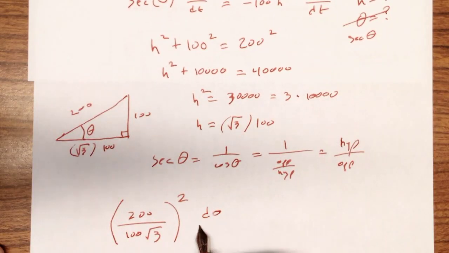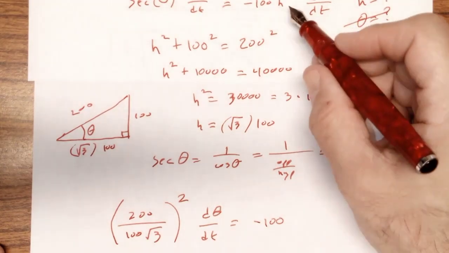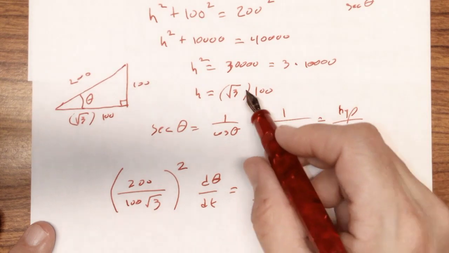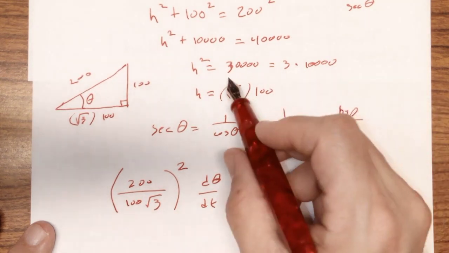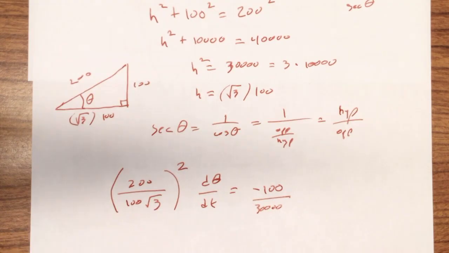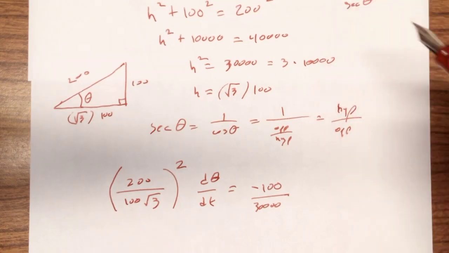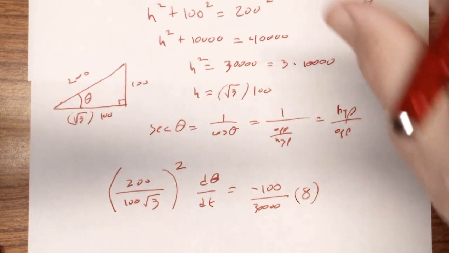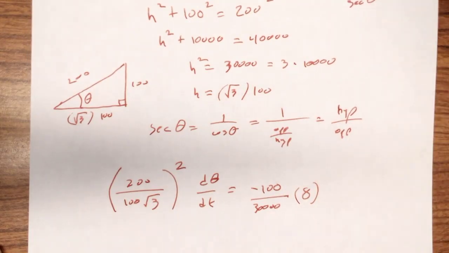d theta/dt equals negative 100 h to the negative 2. I put a negative power, goes in the bottom. h squared. Wait, I have h squared right here. 30,000 times dh/dt. But we know dh/dt. dh/dt is 8. Ta-da!